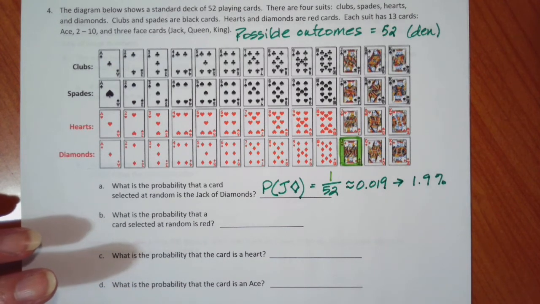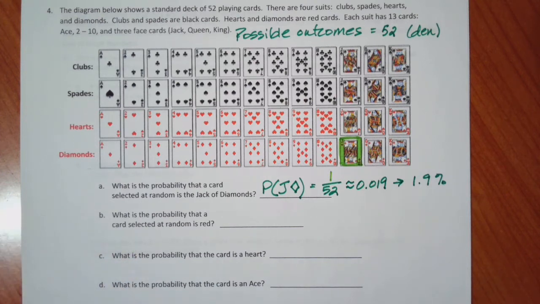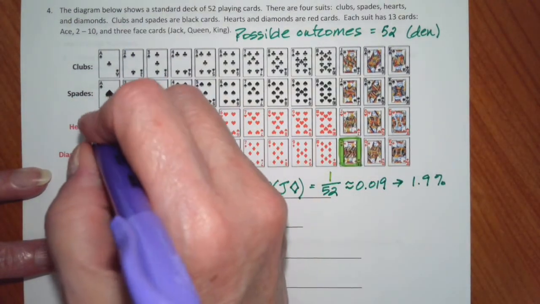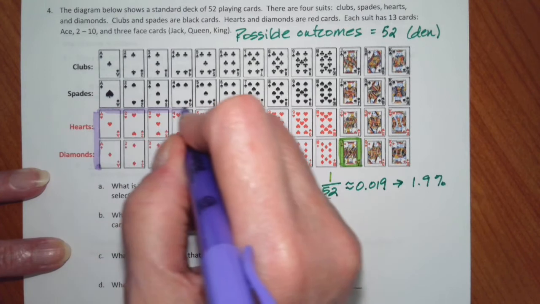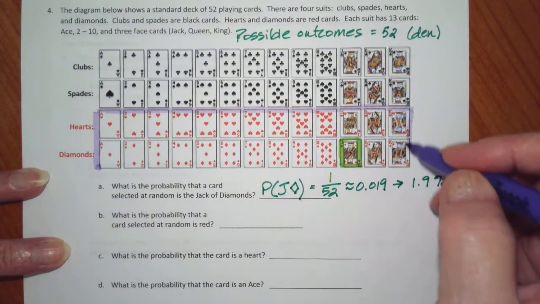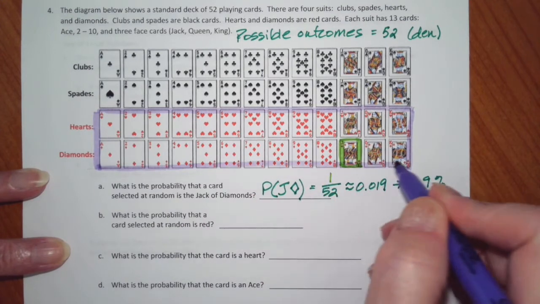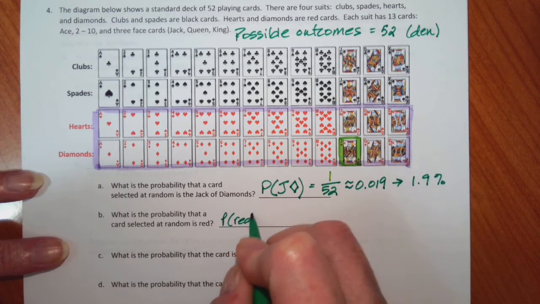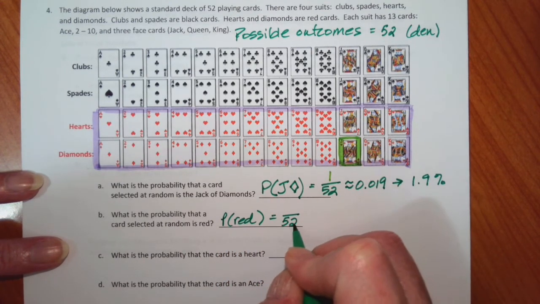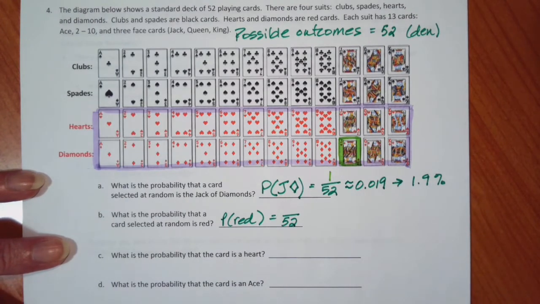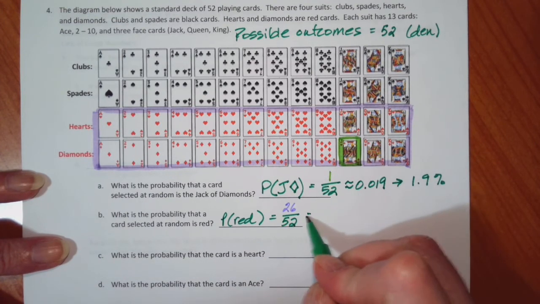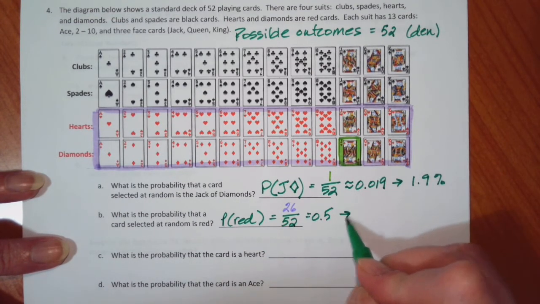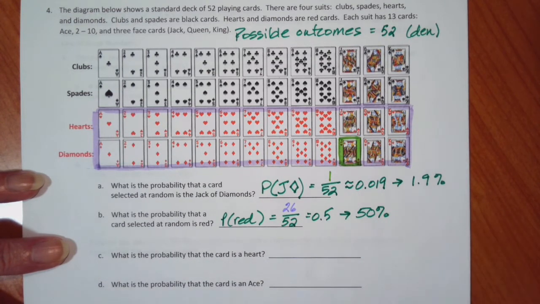Okay, let's go next to what is the probability that a card selected at random is red. Okay. Well, here are all the cards that are red. All right, so I want the probability of red, which is something out of 52. Well, if you count these up, this is 26 out of 52, which is 0.5 or 50%.